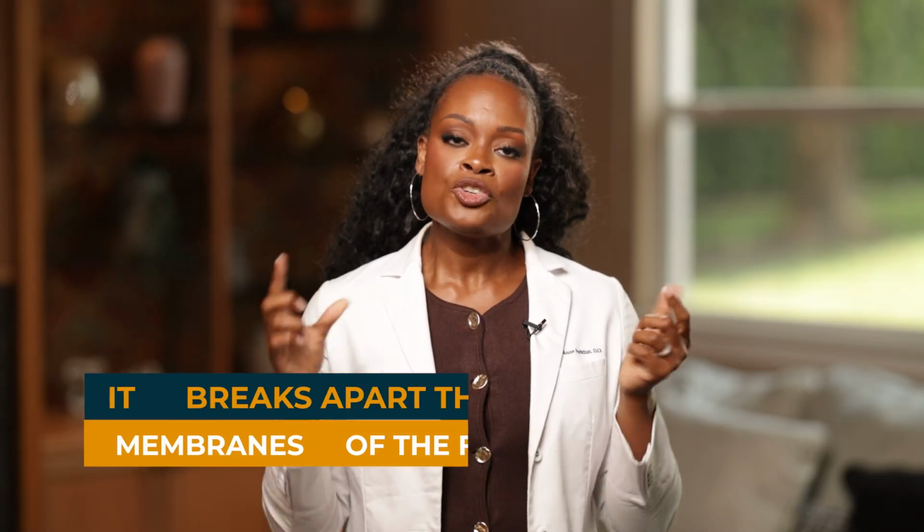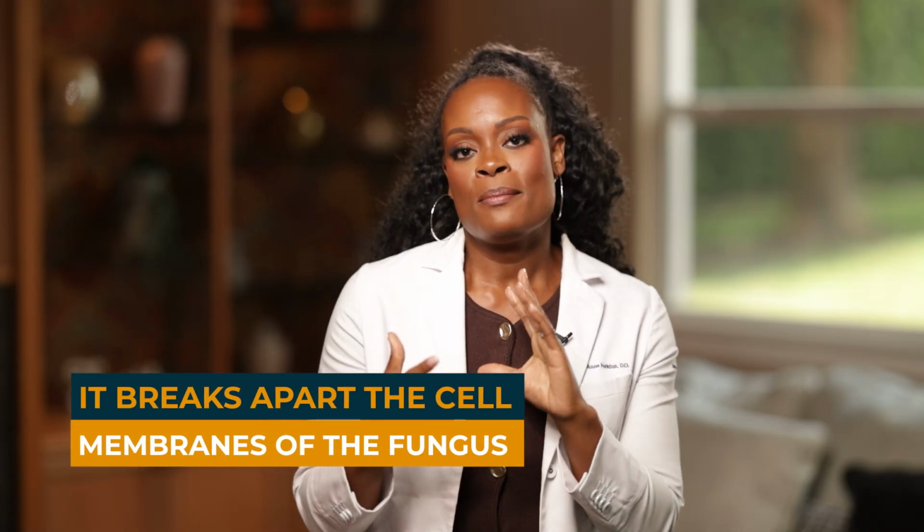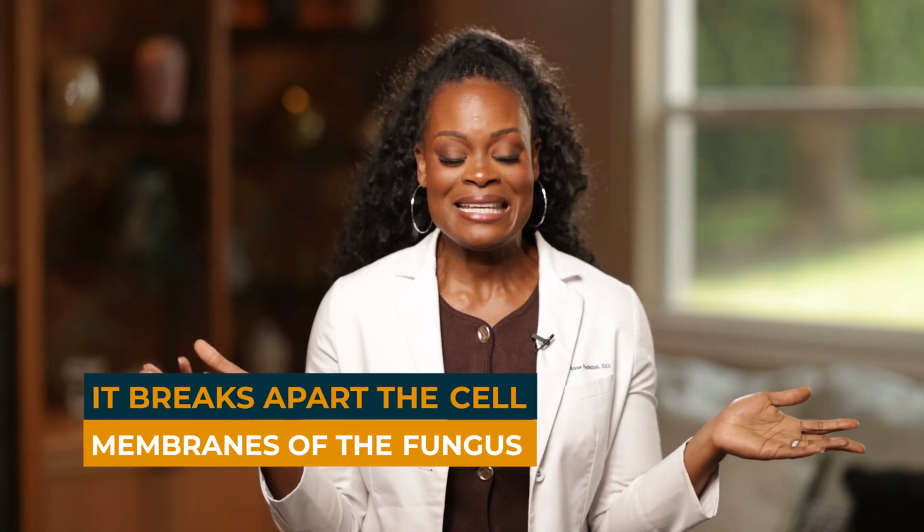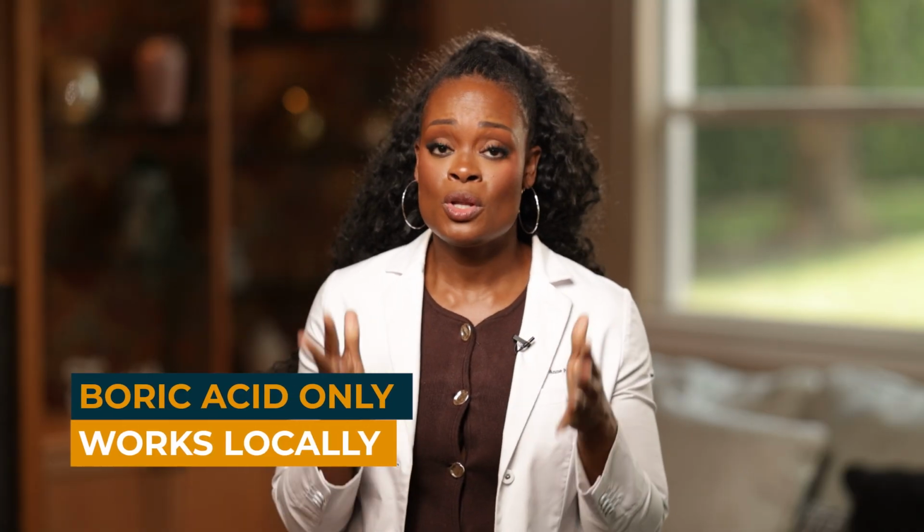Essentially, the way boric acid works is that it breaks apart the cell membranes of this fungus. I think of it as causing your cells to burst. And so if these fungus are around and there are just way too many, it pops them all and gets rid of them. Now, boric acid only works locally.